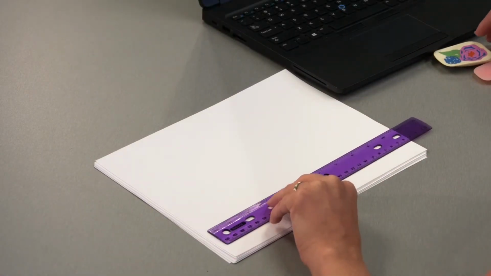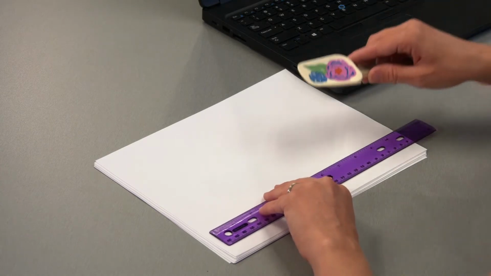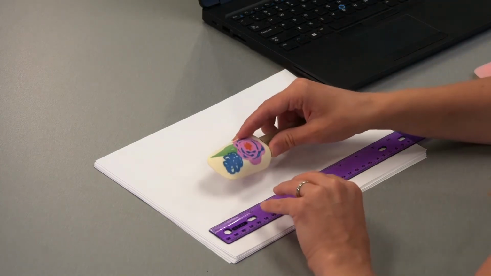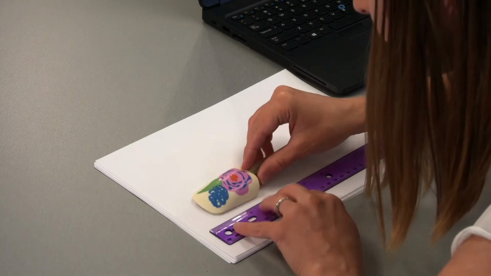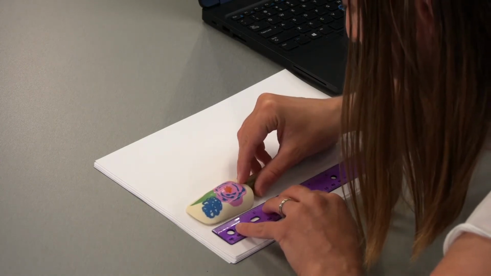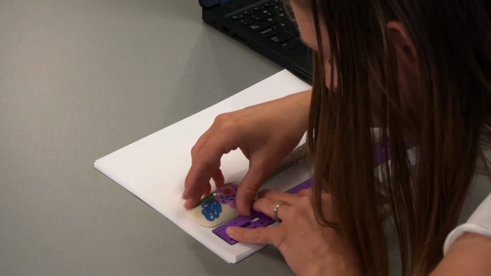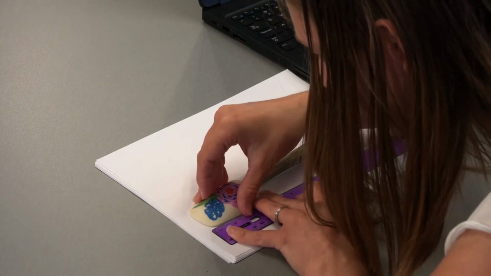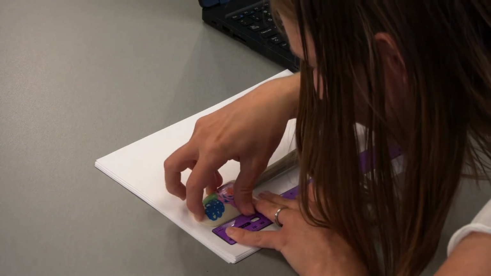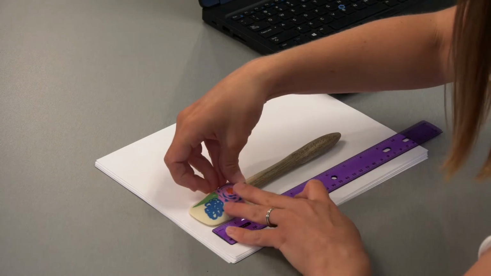Next, I'm going to take my first object and carefully align one end of the object up with the first mark on the ruler. Notice that I'm careful to line it up with the first mark. Sometimes it'll have a 0. But I'm looking for the first mark, not the end of the ruler.